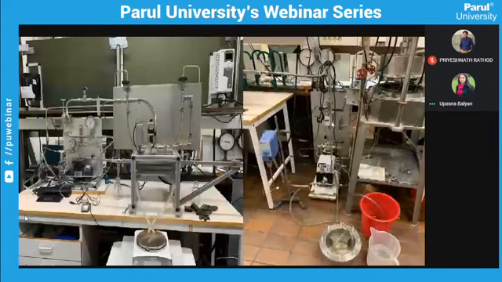So this is the setup of fluid dynamic gauging. I will explain what kind of setup it is, because this technique is still under development, and it can be used to estimate the thickness of the fouling layer formed on the membrane surface, because our objective is just to find how much the thickness is over the surface.